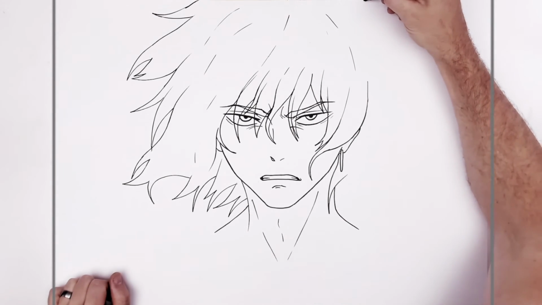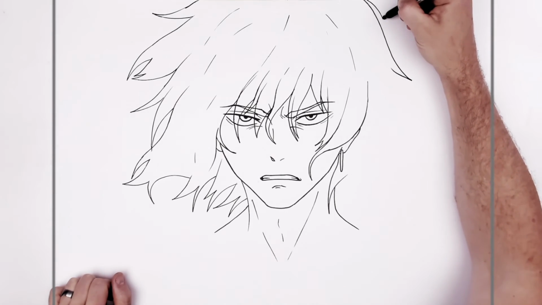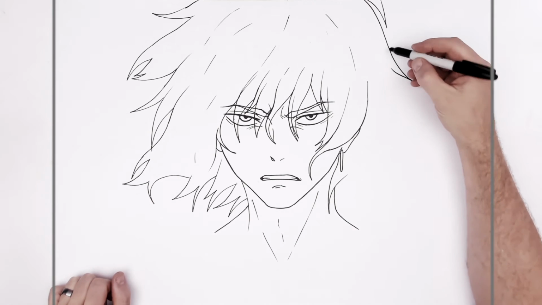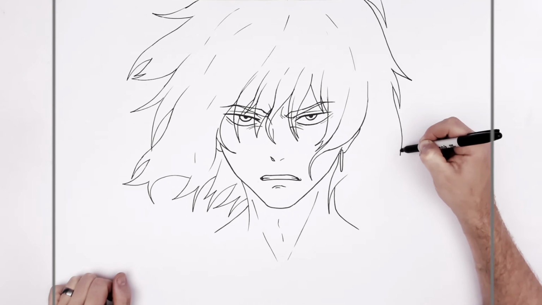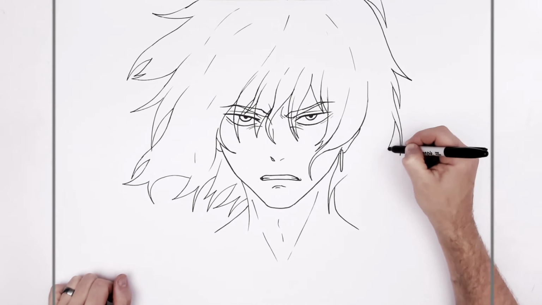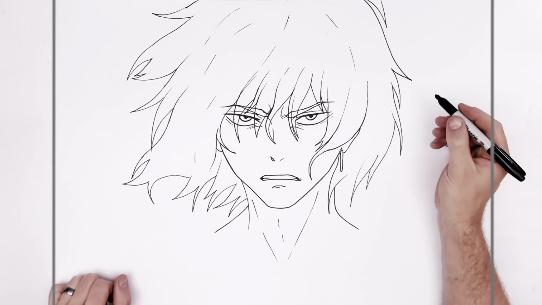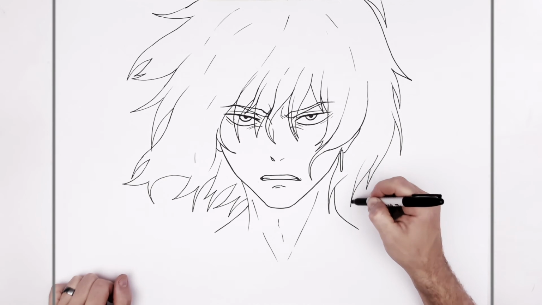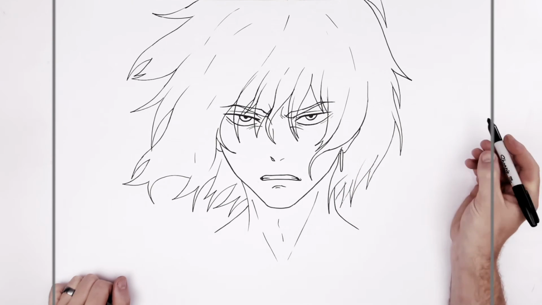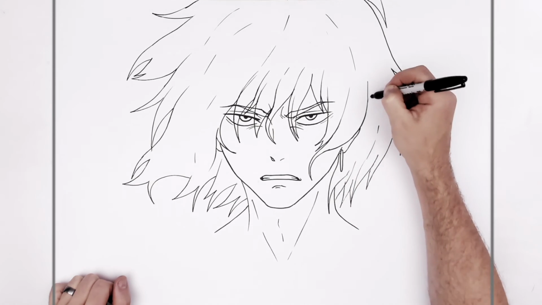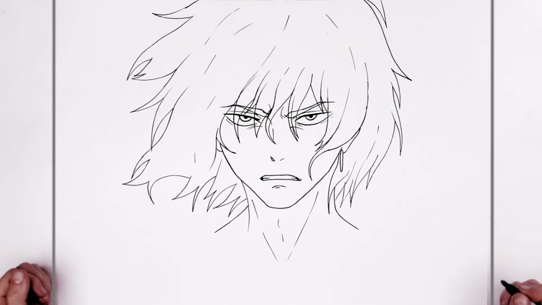And then coming down this side of his head as well. Another sort of spike hanging down there. Down behind the neck. Okay. Yeah, that seems to be his hair.